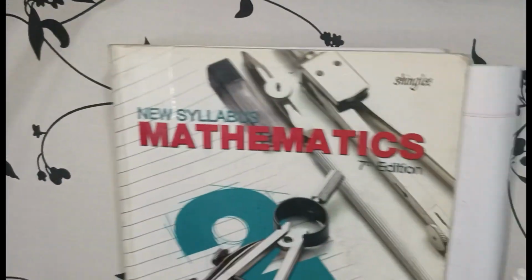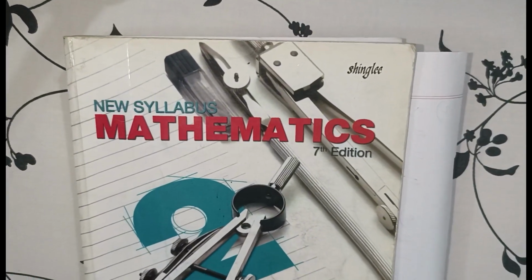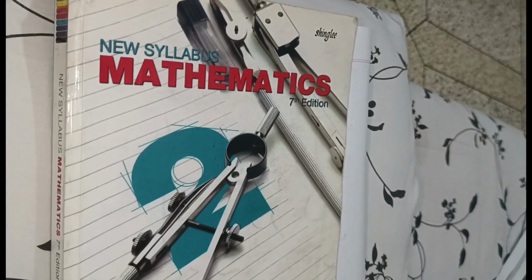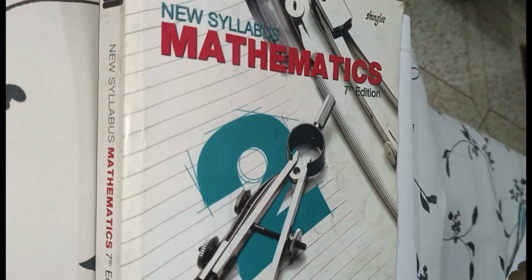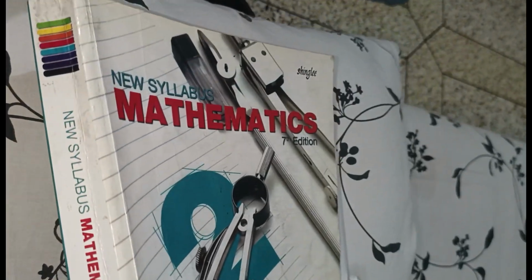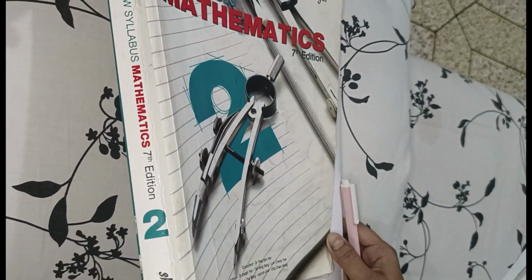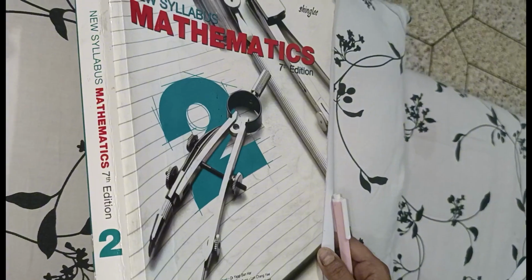So last class, as you know, I am solving this book: New Syllabus Mathematics, 7th edition. This is the Grade 7 book, Mathematics 2.